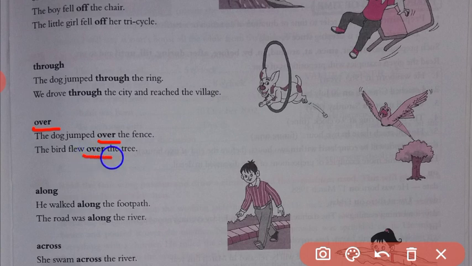The bird flew over the tree. See, we can see here this is a tree and this is a bird. We can see here the bird flies over the tree without touching it. So when one thing does not touch the other and movement takes place, in that case we can say over as a preposition.